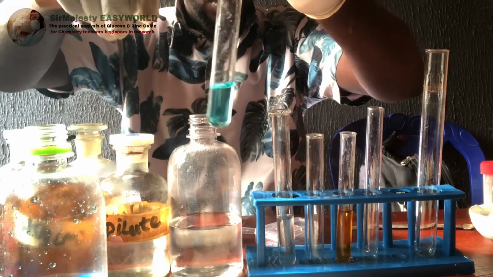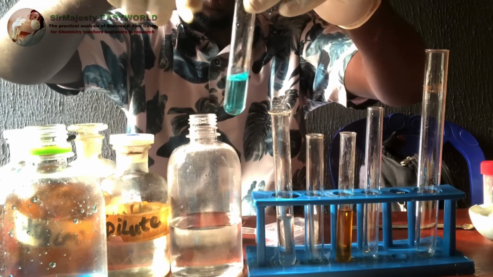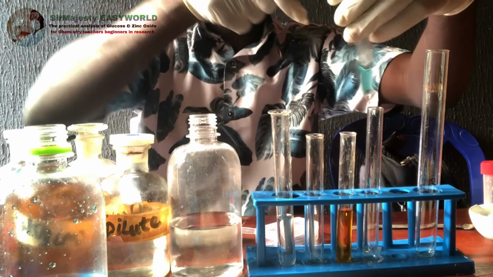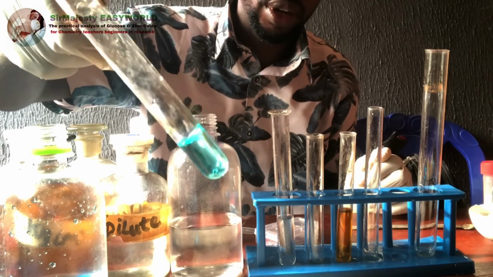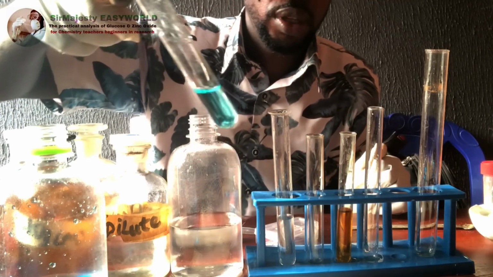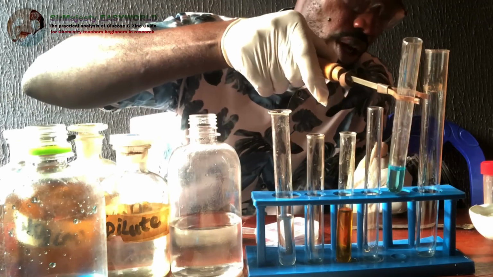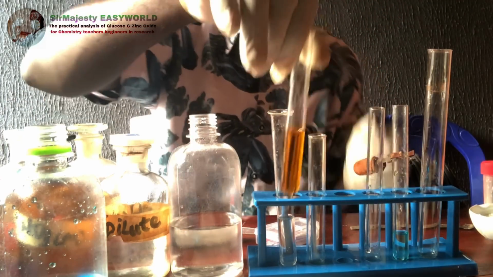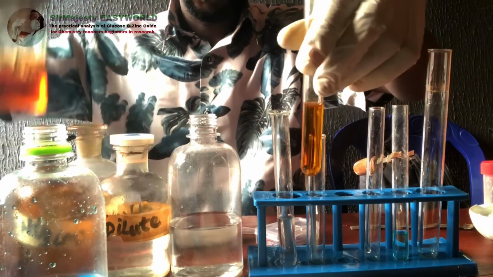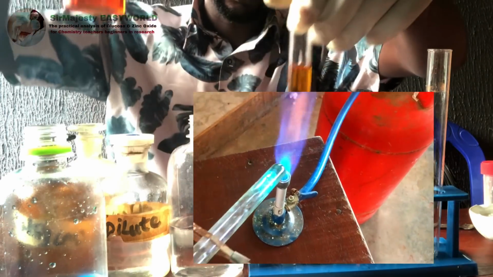We're going to take this to warm. But before we proceed to warming, let's do other things and show you what happens on warming. On warming this, it turns brick red or orange-red, which confirms the presence of a reducing sugar. We check our first analysis, and you see it's gradually becoming green. You compare the two colors.